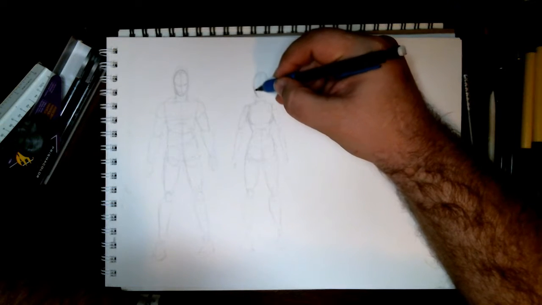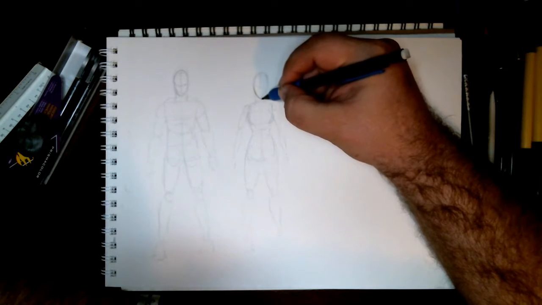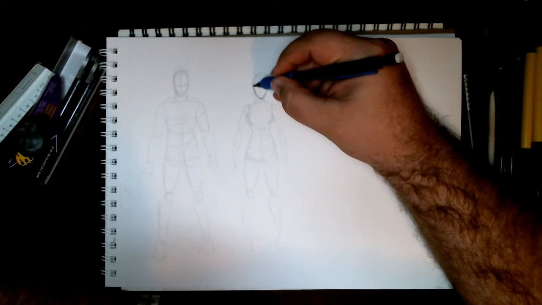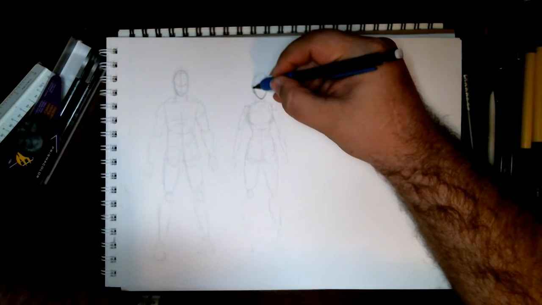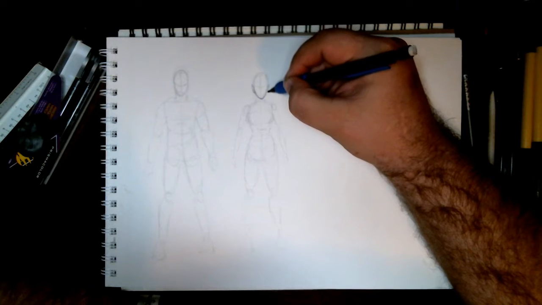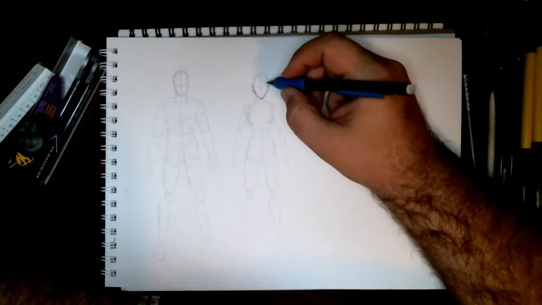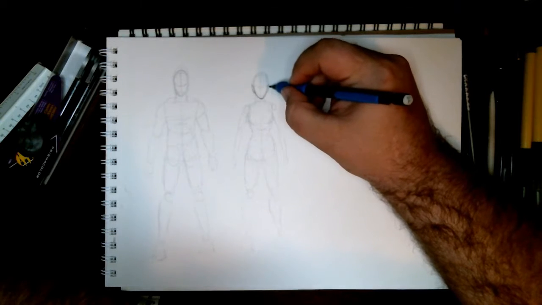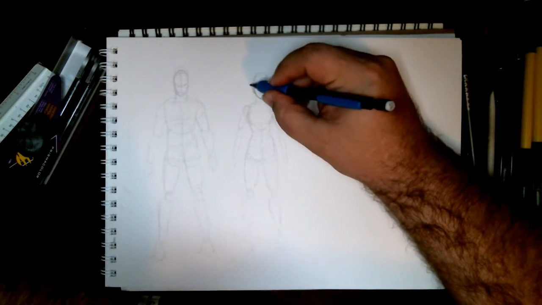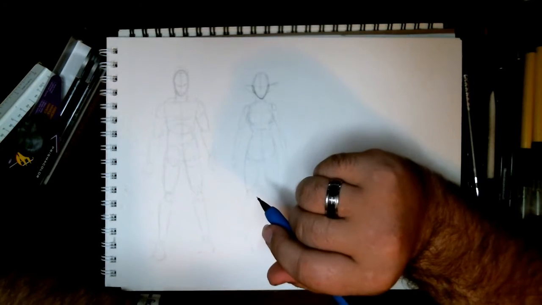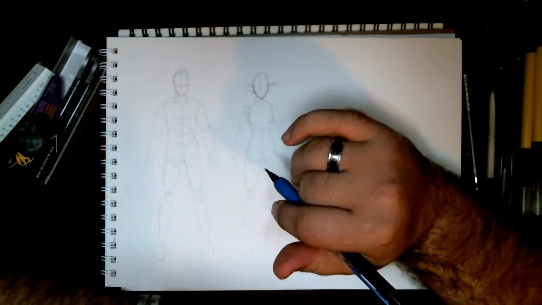So a little bit more pointed features. Obviously the ears. And depending on what style, if you do more of a manga or anime style, her ears might be really big, or they may even come out to the sides. It all really depends.